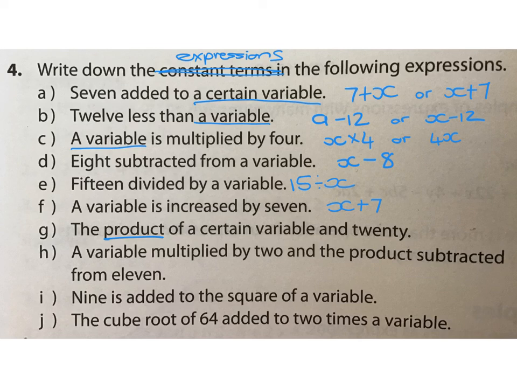A certain variable times 20. A variable multiplied by 2. And then this product, subtracted from 11. So I need to put 11 first and then subtract that times 2 from it.